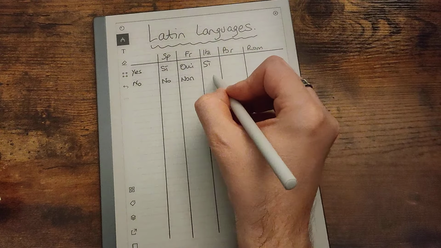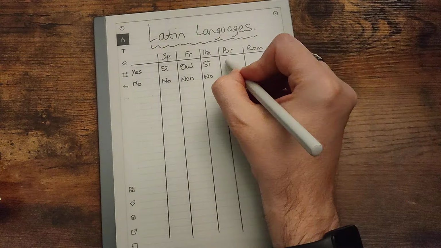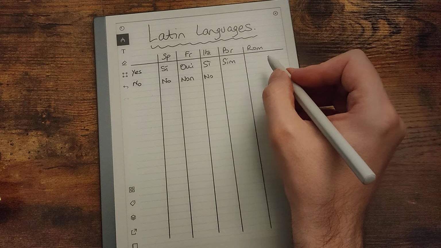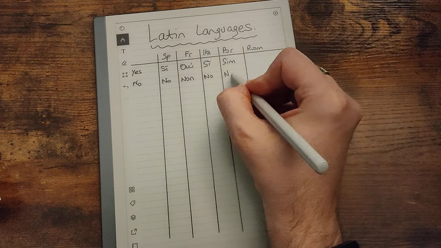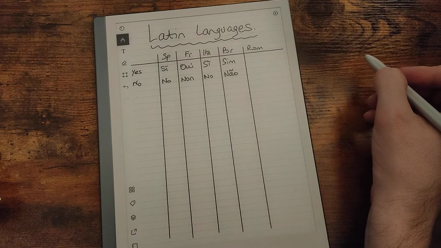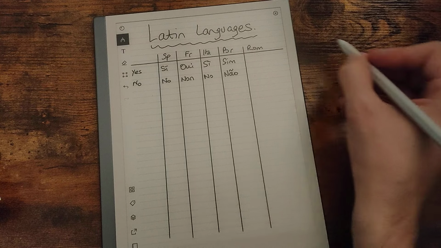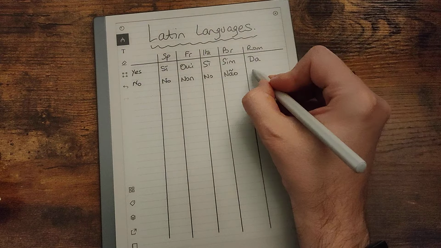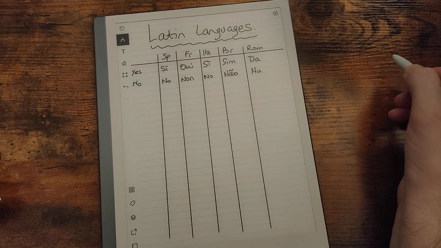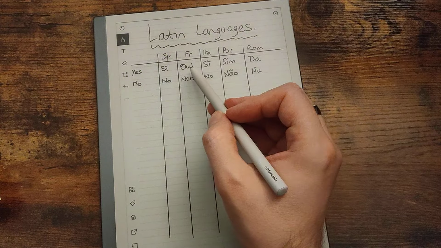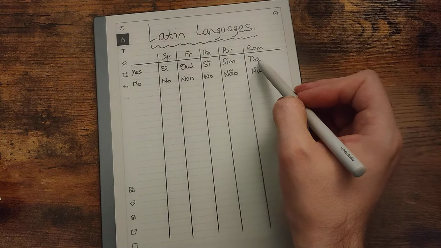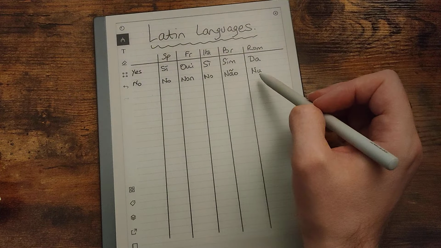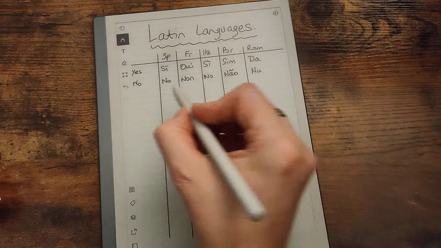And then si and no. In Portuguese, sim, the M is sort of silent, it's more nasal, and no, again, very nasal. This is where Romanian kind of is influenced by Slavic languages, or da, like in Russian, and no. So that's our first one.